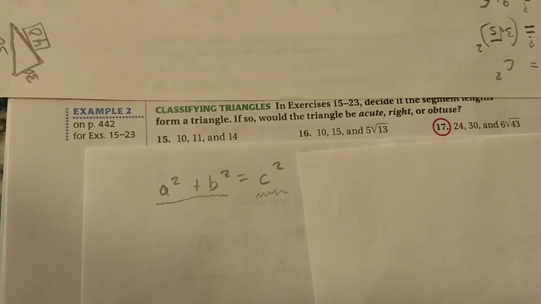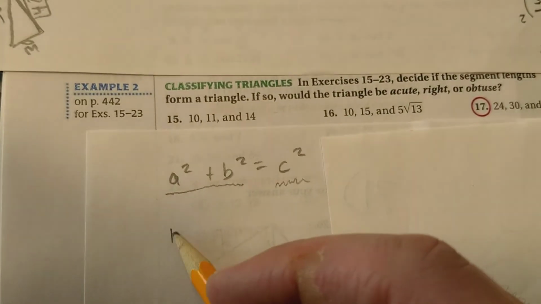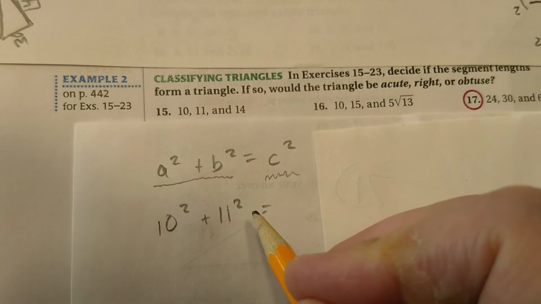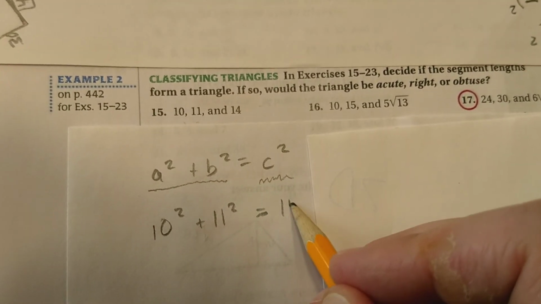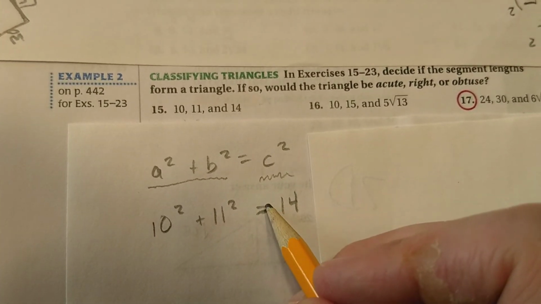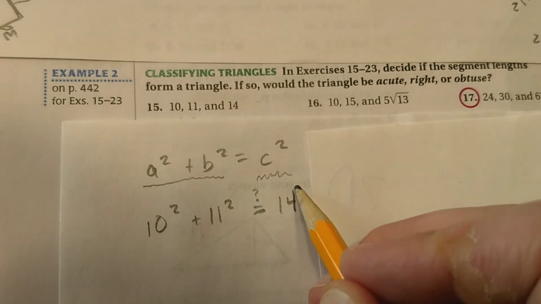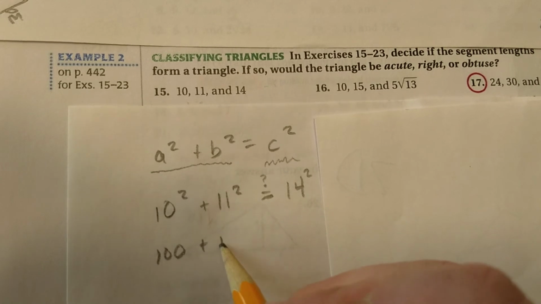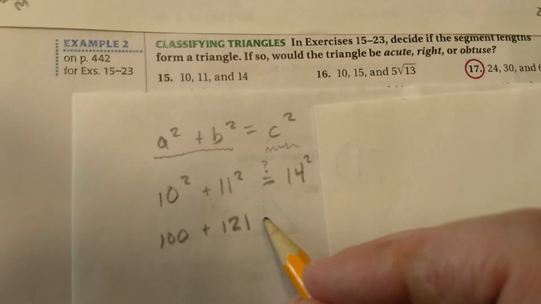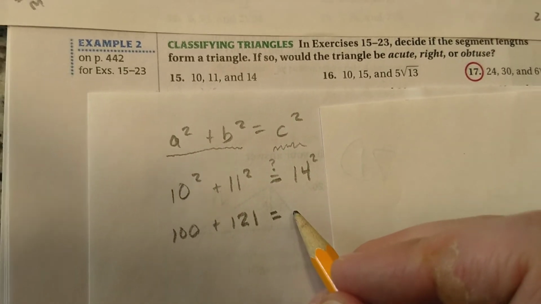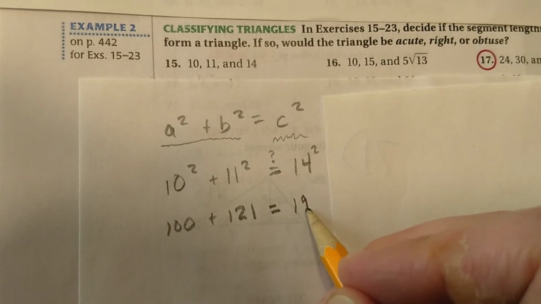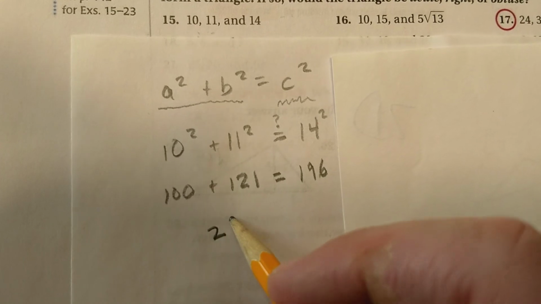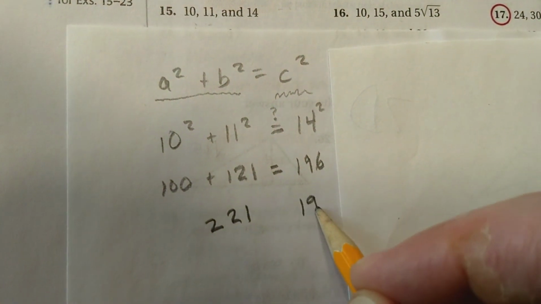Okay, so let's see what we get when we plug in those values. We'll plug in 10 squared for a squared, 11 squared there, and c squared would be 14 squared. Okay, and again, I'm writing equals, but I don't really know that for sure. This ends up being 100. 11 squared is 121. And 14 squared ends up being 196. Okay, so when I add these together, I get 221, and that's compared to 196.